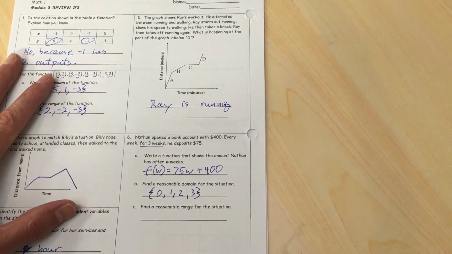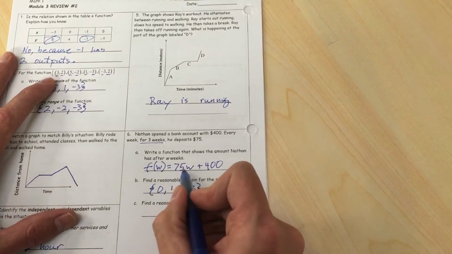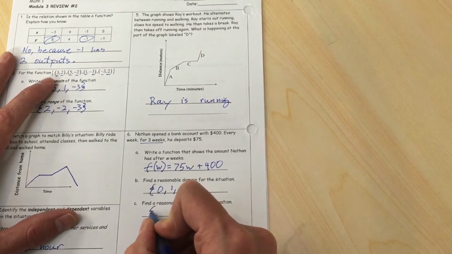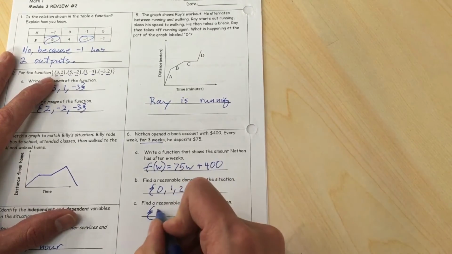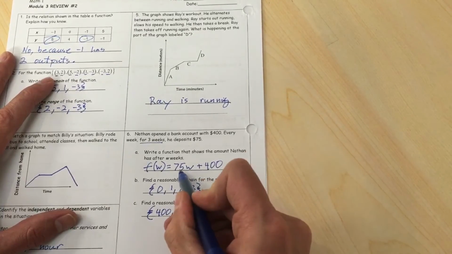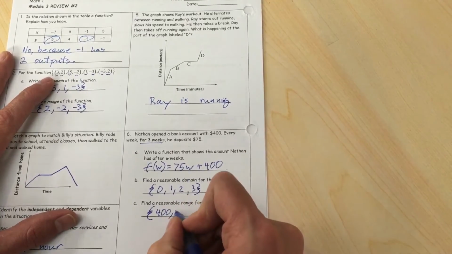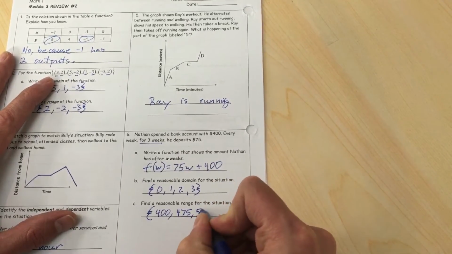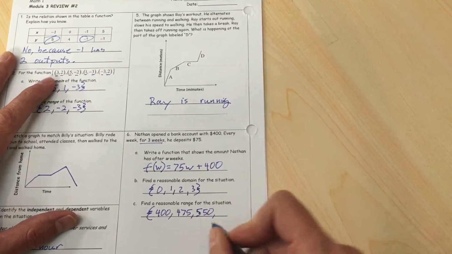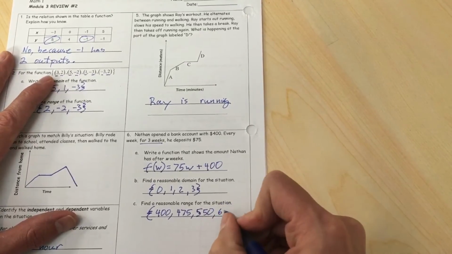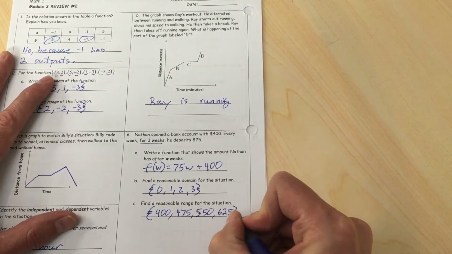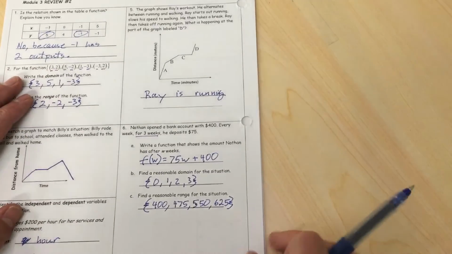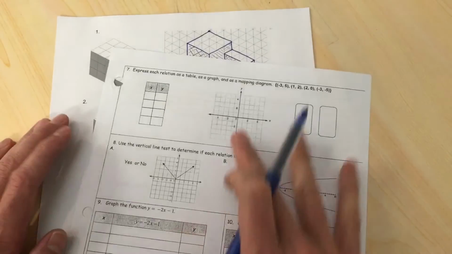Find a reasonable range for the situation. Well, the range is whatever you get when you plug in your input. So when you put in 0 there, you've got 400. 75 times 0 plus 400 is 400. You're going to have 475. 550. We're adding 75 each time. You've got 625. Okay, don't forget your brackets. All right. That's number 6. Flip it over.